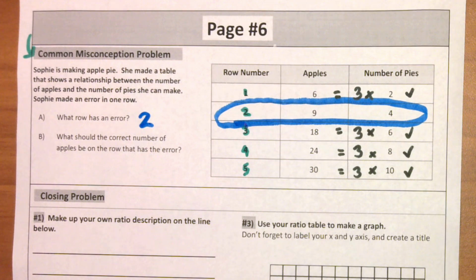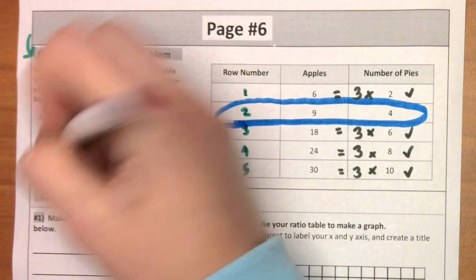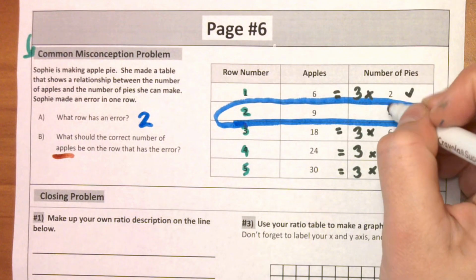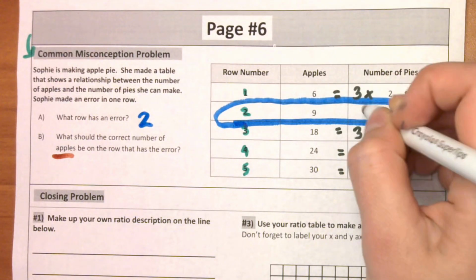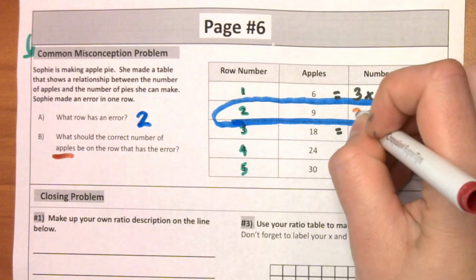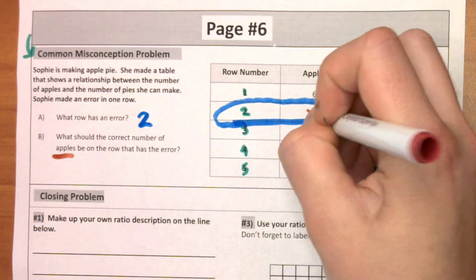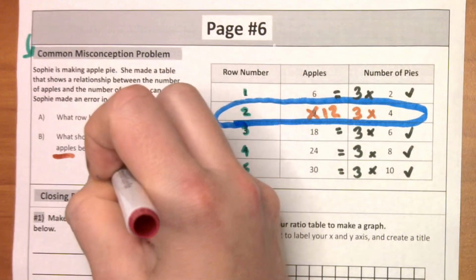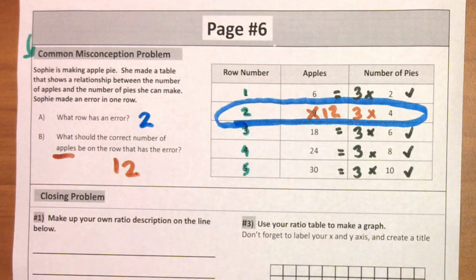So our second question says, what should the correct number of apples be? Well, if we multiply 4, like we did for the rest of them, times 3, our apples should be 12. Make sure you have this down. If you don't, fix any errors, then come back to the video.